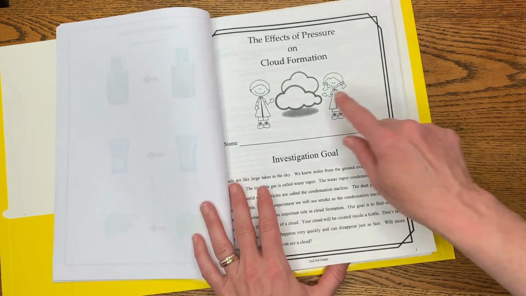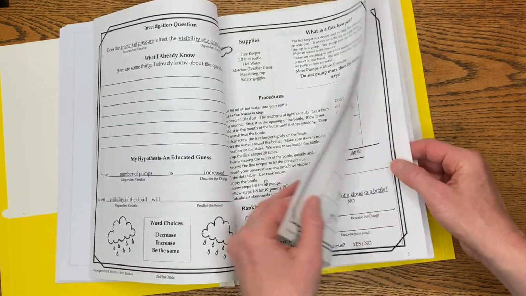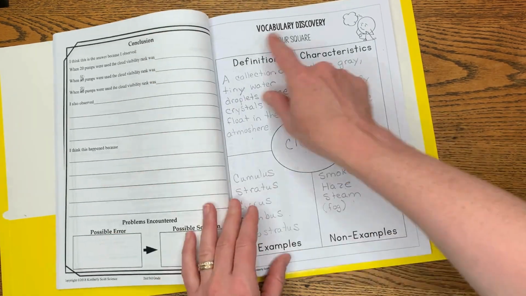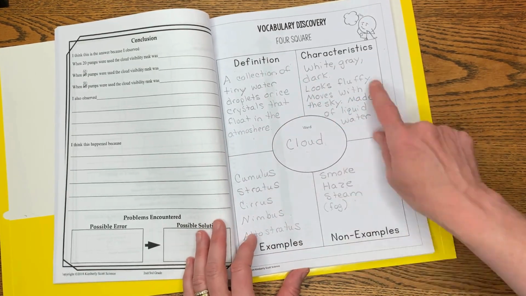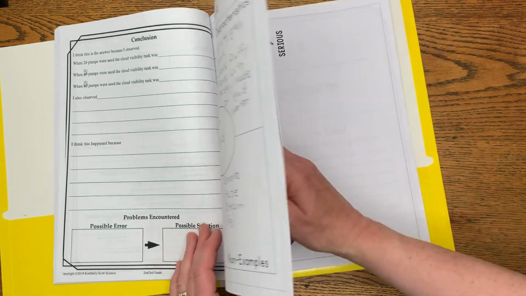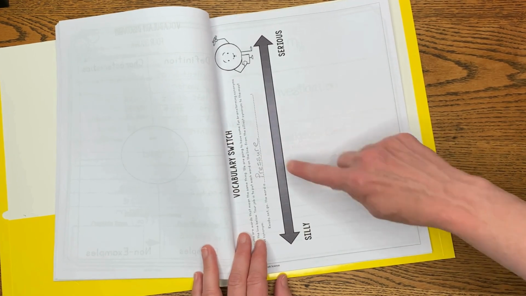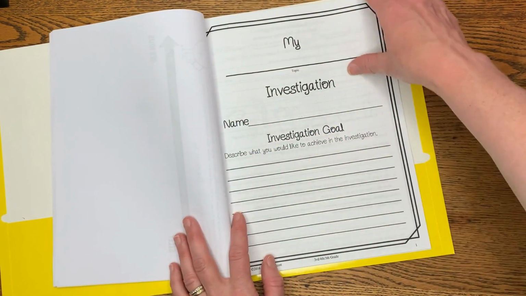My students are going to do my cloud investigation. So I know we have that. And then through there, I might add some of the other vocabulary strategies and other activities. At the end of the unit, we've done so much on clouds. We're going to do a vocabulary Foursquare all about clouds so that we can show our learning as we end it. And then silly and serious questions. We're going to do vocabulary switch on pressure because our cloud investigation dealt with pressure.